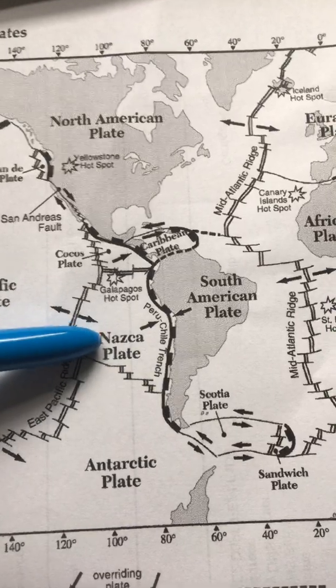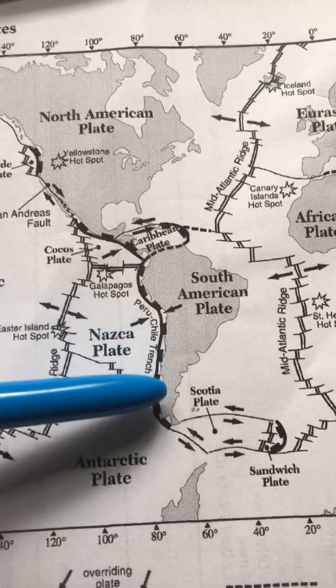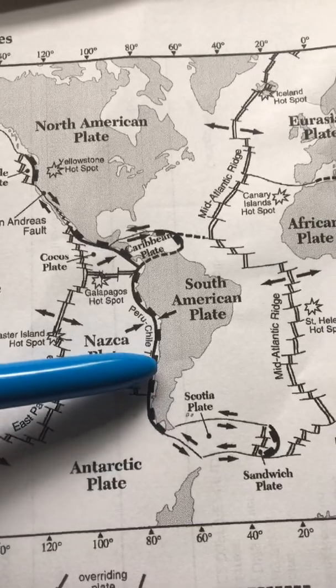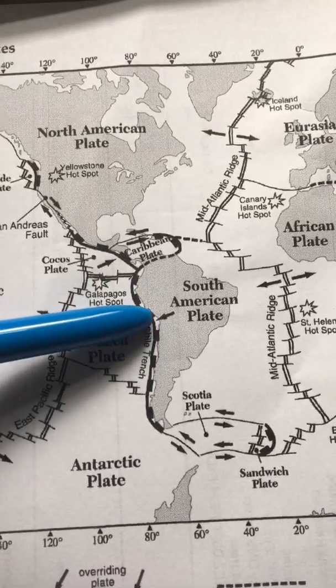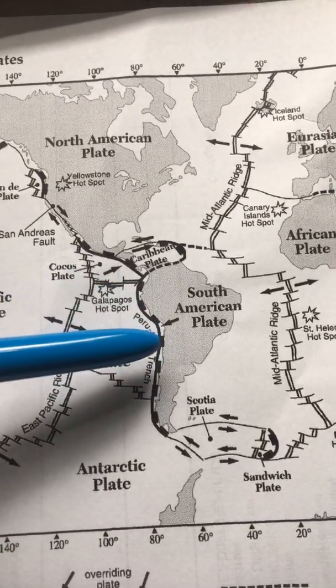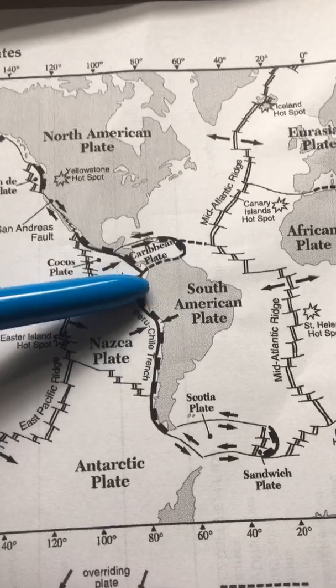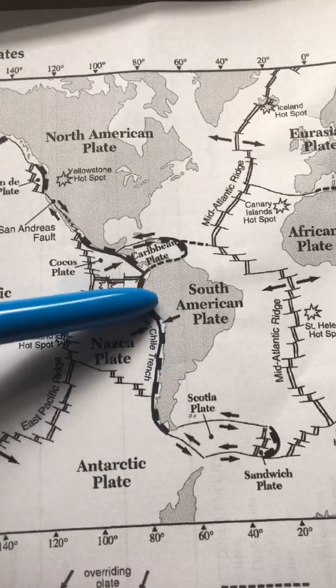In this case, the Nazca plate is subducting because on the South American plate, I have these little, they're not triangles, they're little squares, rectangles. That's the overriding plate. And sure enough, I get the Andes Mountains all along here.